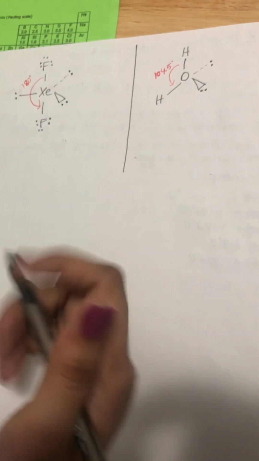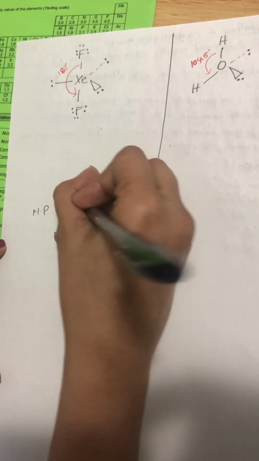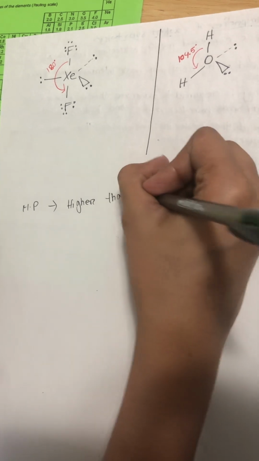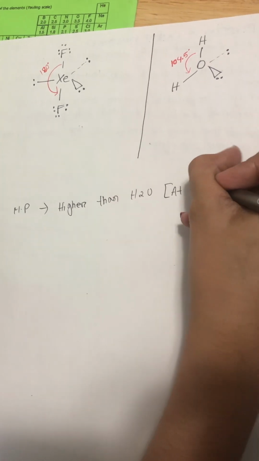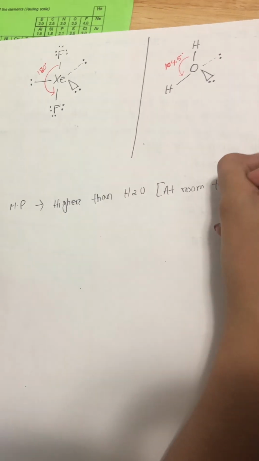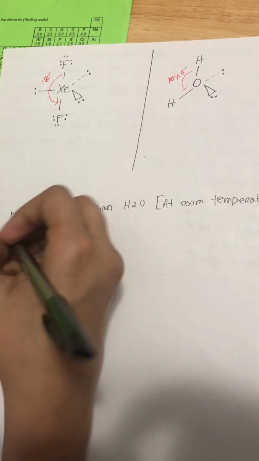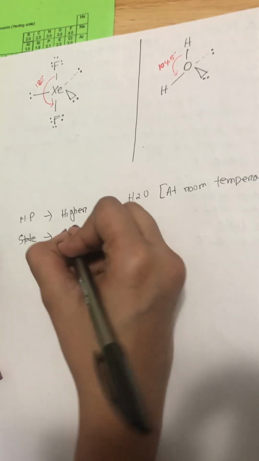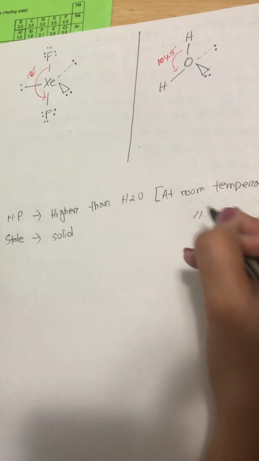In conclusion, we can say that the melting point of xenon difluoride is higher than water, and at room temperature, its state is solid. Thank you.